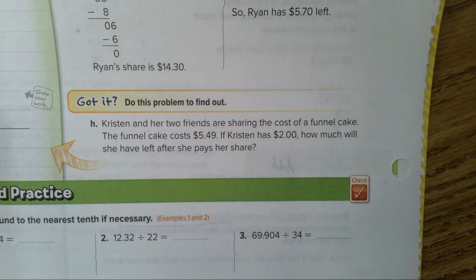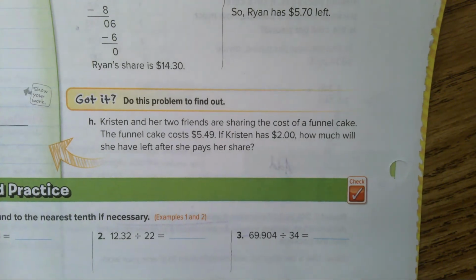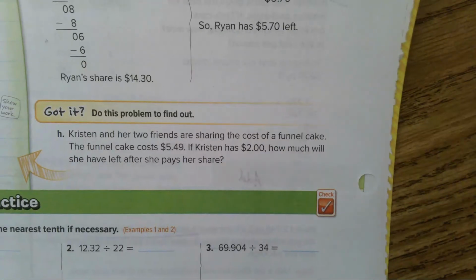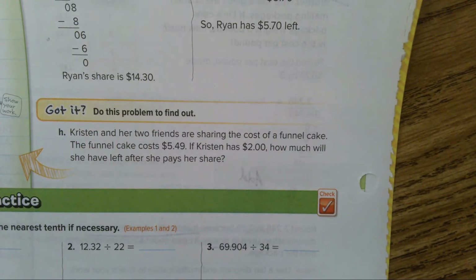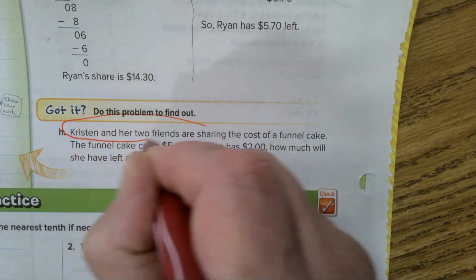Kristen and her 2 friends are sharing the cost of a funnel cake. The funnel cake costs $5.49. If Kristen has $2, how much will she have left after she pays her share? All right, what is step 1 going to be here, kids? How many people are sharing this funnel cake? 3, that's right. It's a total of 3 people.